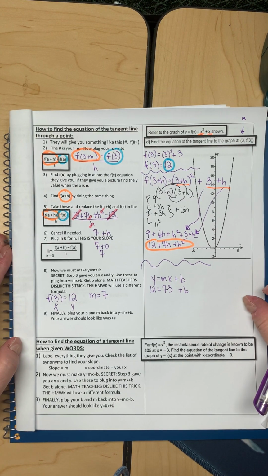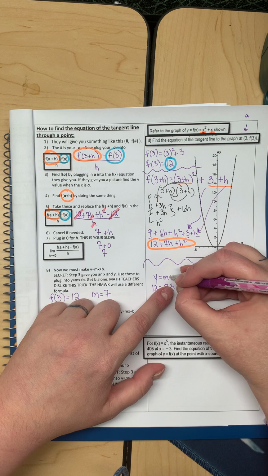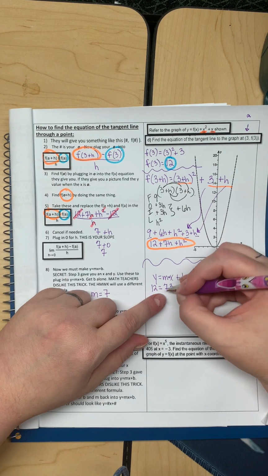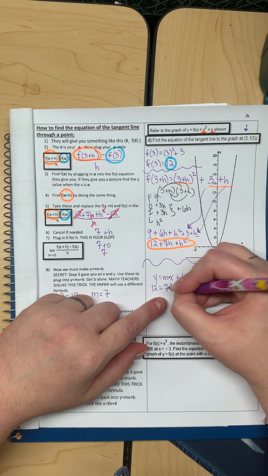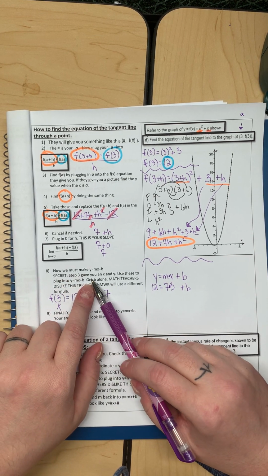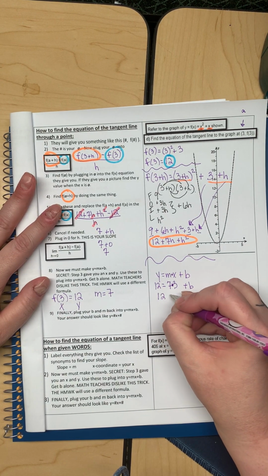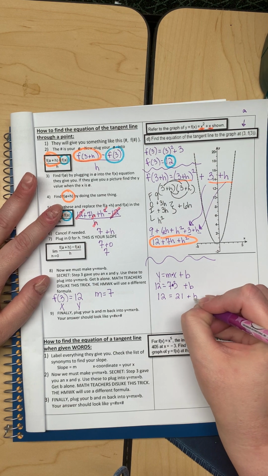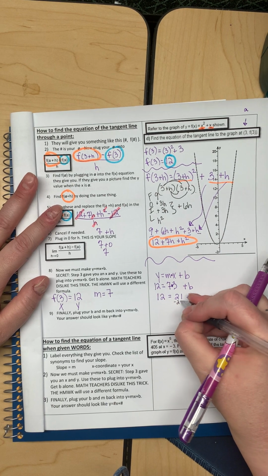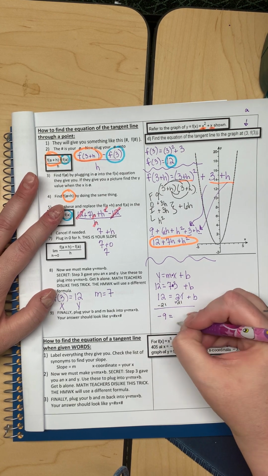But if you look at what I wrote, it looks like 73. That's because this M and this X are multiplying because they're all squished up on each other. Okay, so this 7 and this 3 are multiplying because they're all squished up on each other. Okay, so let's see where we are. We are on the get B alone. Okay, let's go. This gives me 12 equals 21 plus B. And then get B alone by subtracting 21. And I think we get -9 equals B.